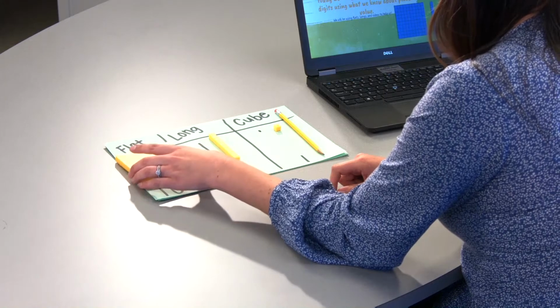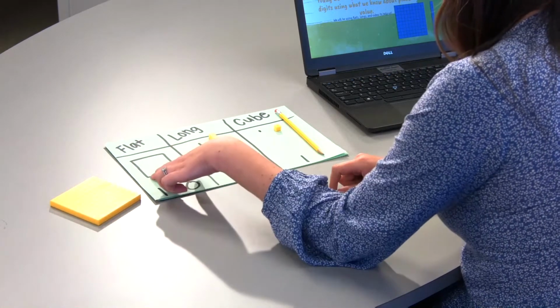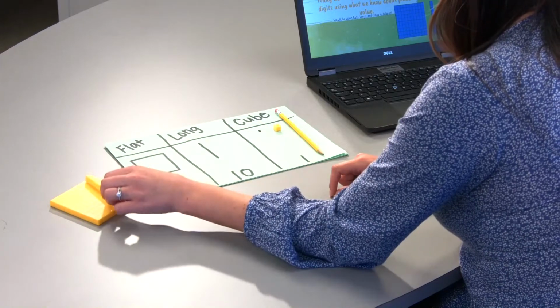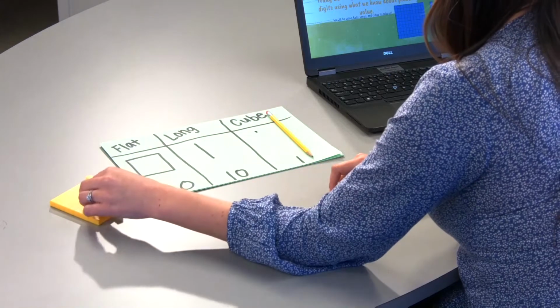And we're going to be practicing drawing these today. So when we draw the flat, we just draw a simple square. And when we draw the long, we just draw a simple line. And when we draw the cube, we just draw a simple dot. All right, here we go.